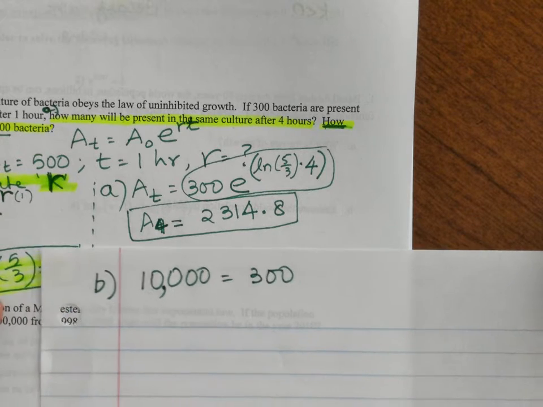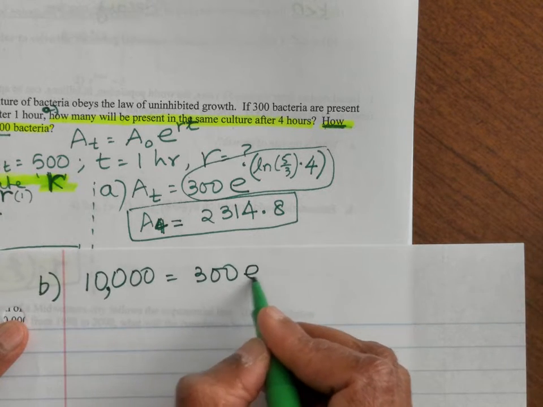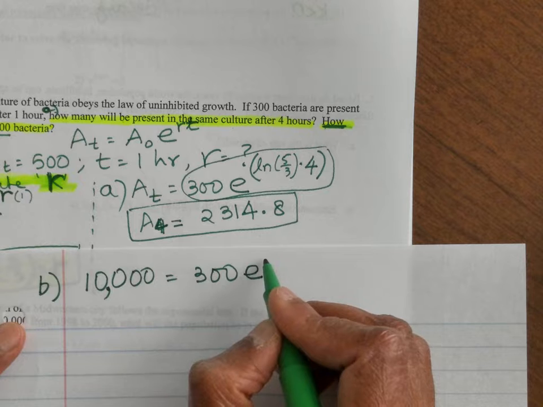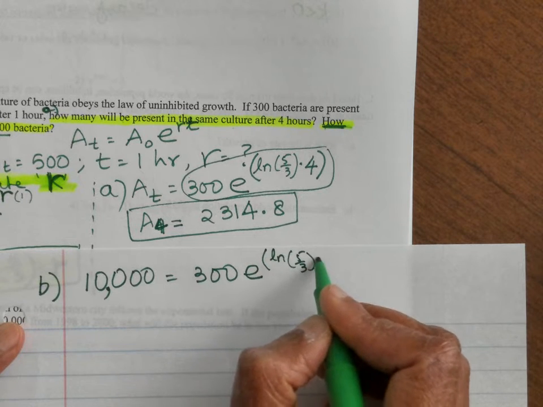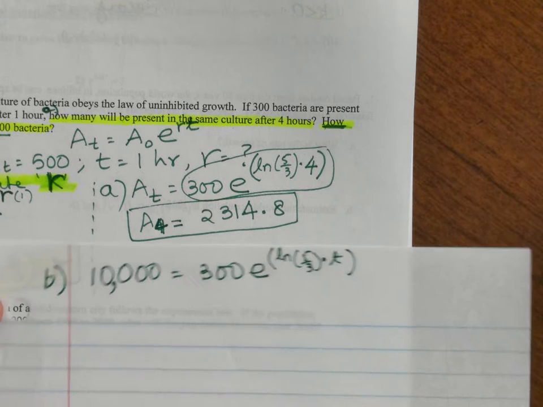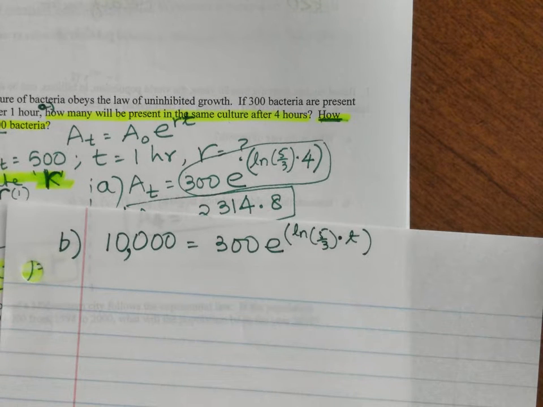Everybody okay so far? A is e to the power of ln of 5 over 3 multiplied by t. This is how your statement is going to look like.